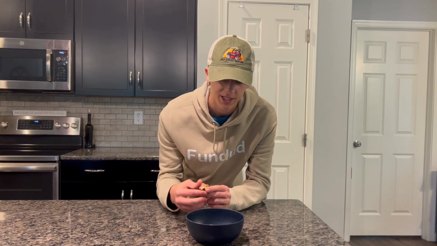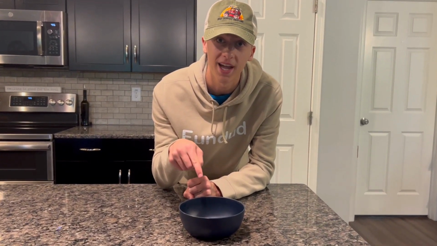Since we just used the displacement rule, if we take the mass of this rock and divide it by the volume of water that we have left in this bowl, we will be able to find the density of this rock. And now it's time for a couple fun educational experiments.